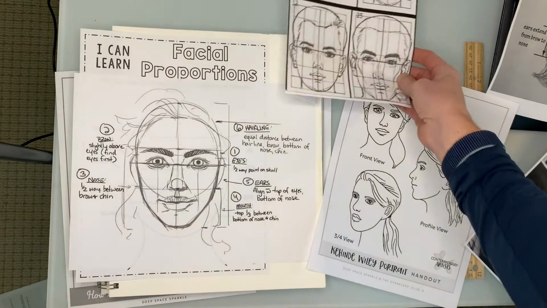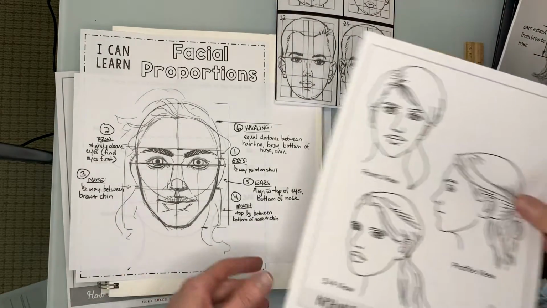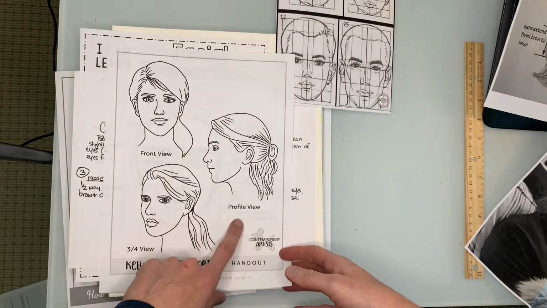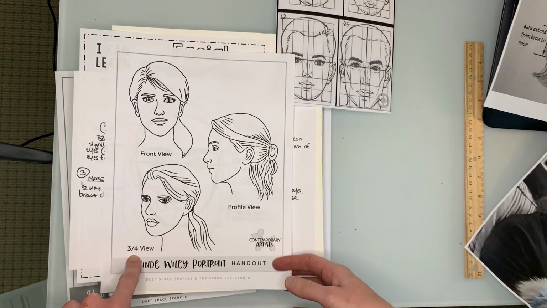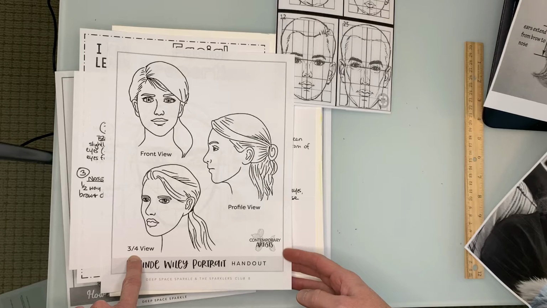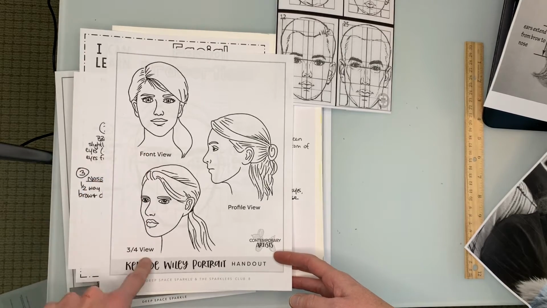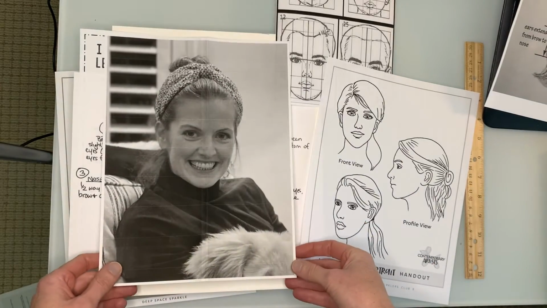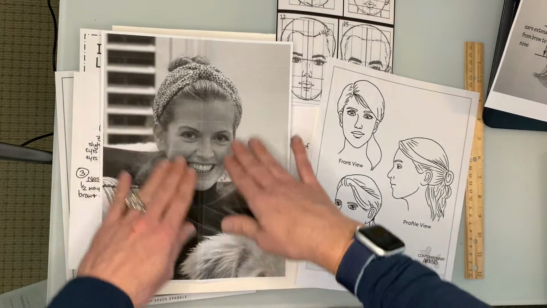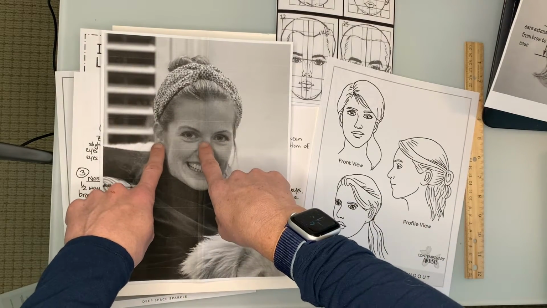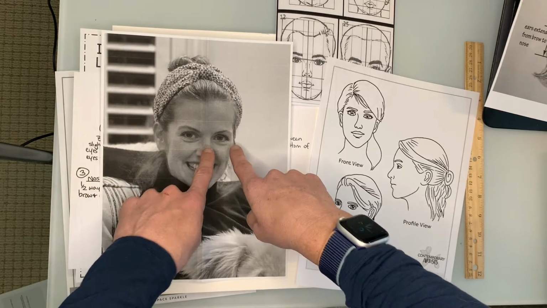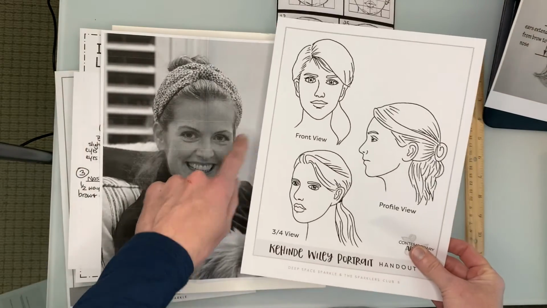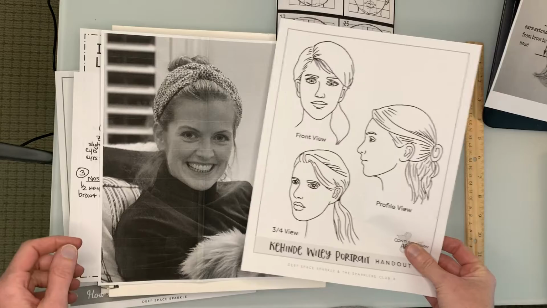So anyway, lots of different things for you to look at, some vocabulary words that you might not be aware of. We have the front view versus a profile view versus a 3/4 view. And the pictures that I've sent to you are typically either the front view or the 3/4 view. The example I have of myself to use for this video is in between a front view and a 3/4 view. So this side of my face is obviously wider than this side of my face. You can see more of my ear and you can't see my other ear at all. So that's a good way to tell.